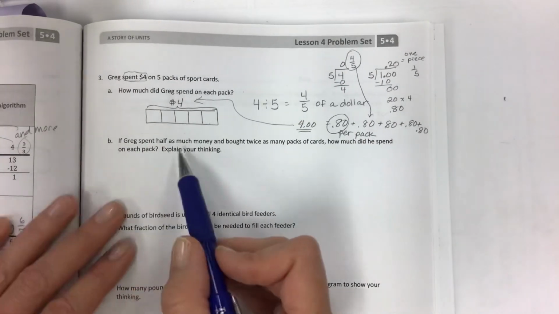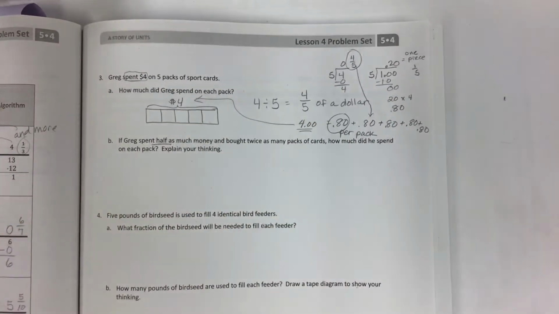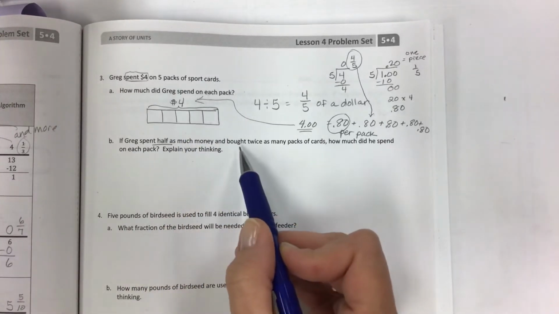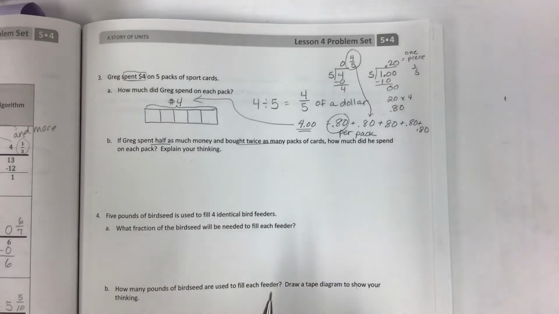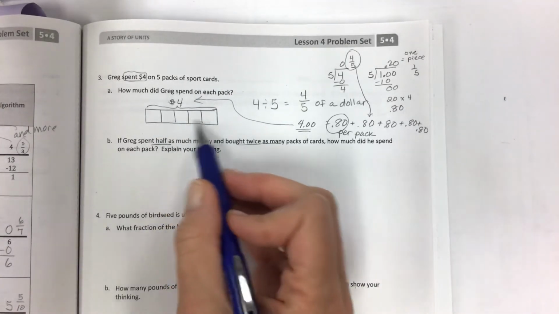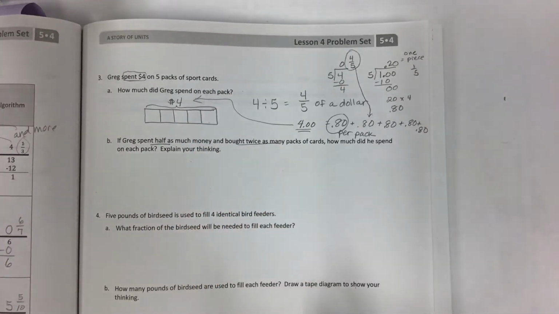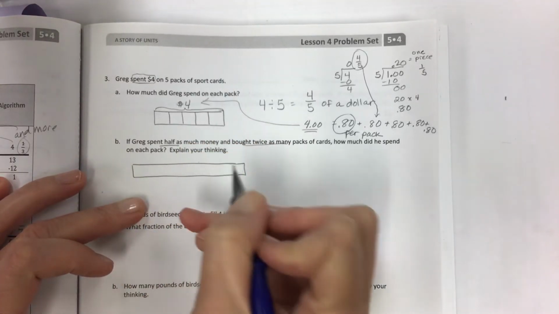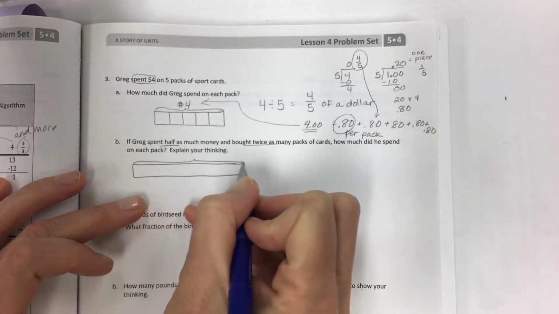How about, what if Greg spent half as much money? So we got to cut this down to $2 and bought twice as many packs. So that's going to, instead of being 5 packs, it's 10 packs. So your model is going to be, you can make it a little longer so it's not quite so smashed.